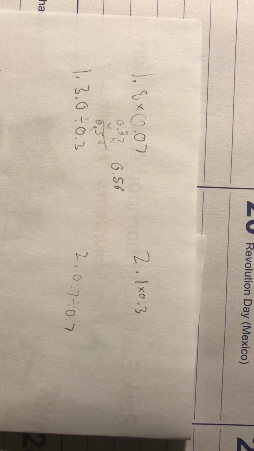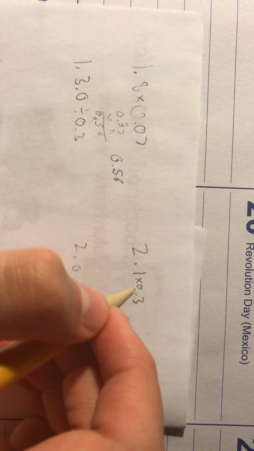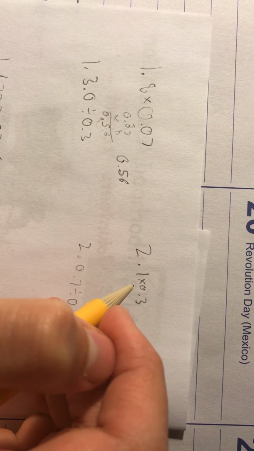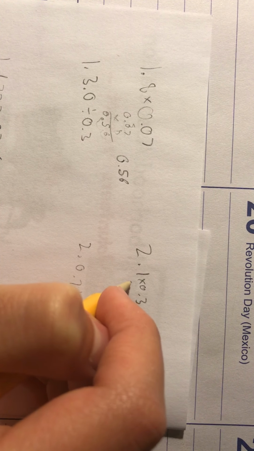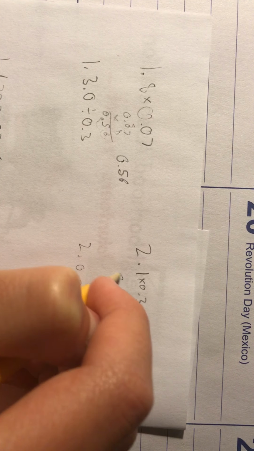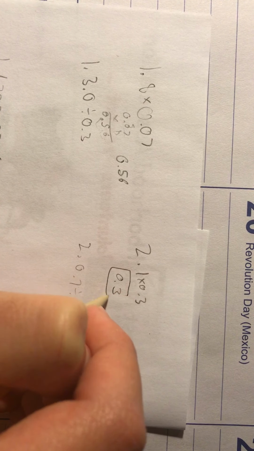Wow, wasn't that easy? So for number 2, you're multiplying everything by 1, and if you multiply everything by 1, it stays the same. And it's the same exact thing for decimals. They stay the same when you multiply by 1. So 0.3, that's the answer here.